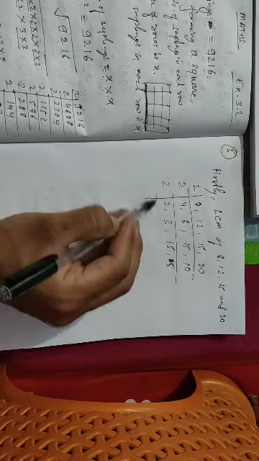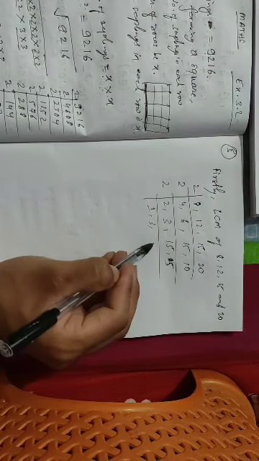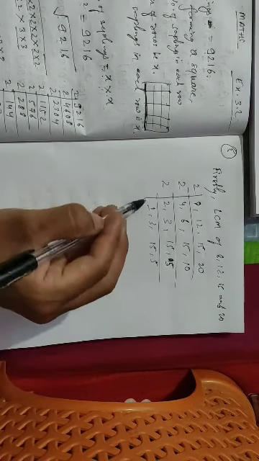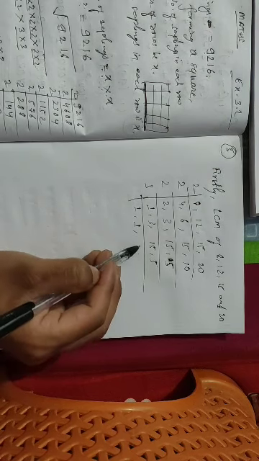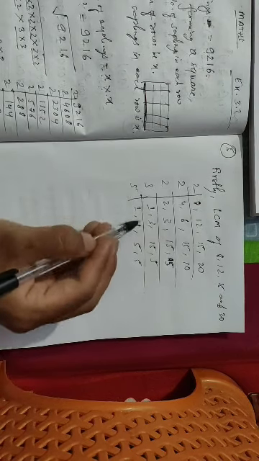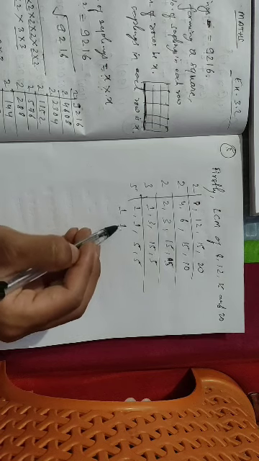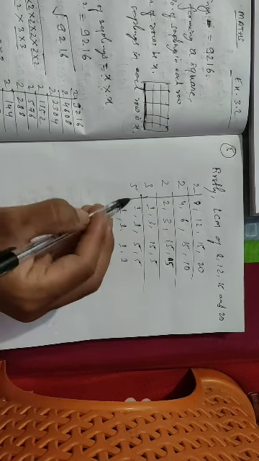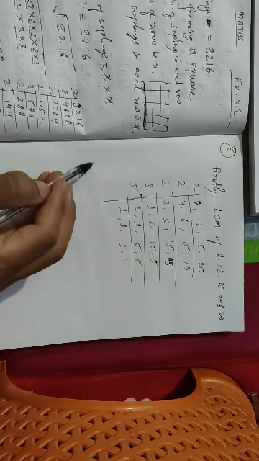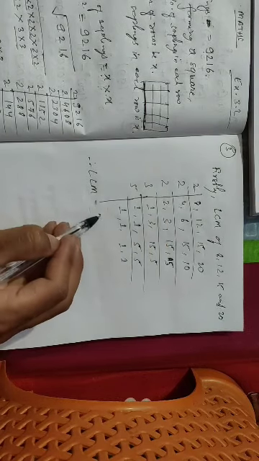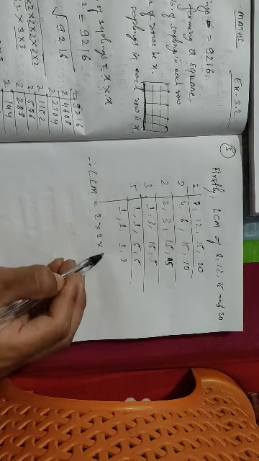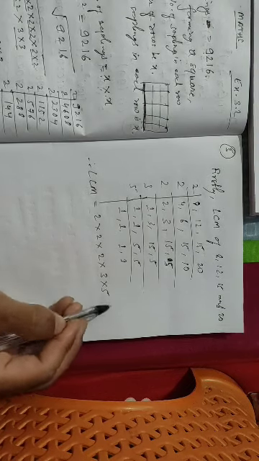Next, again with 2: 2 ones are 2, 3, 15, 5. Next with 3: it will be 1, 3 ones are 3, 3 fives are 15, 5. Next with 5: 1, 1, 1, 1. So therefore LCM equals 2 into 2 into 2 into 3 into 5.